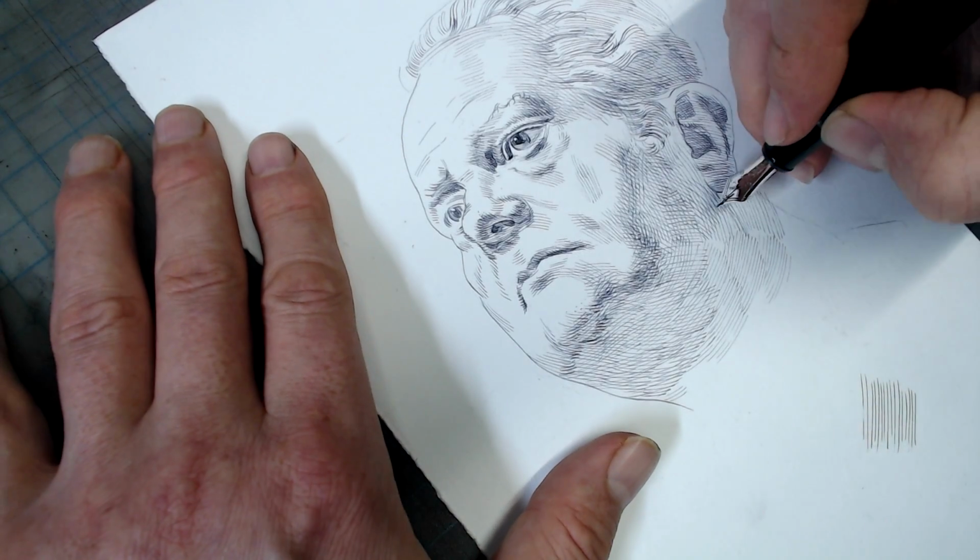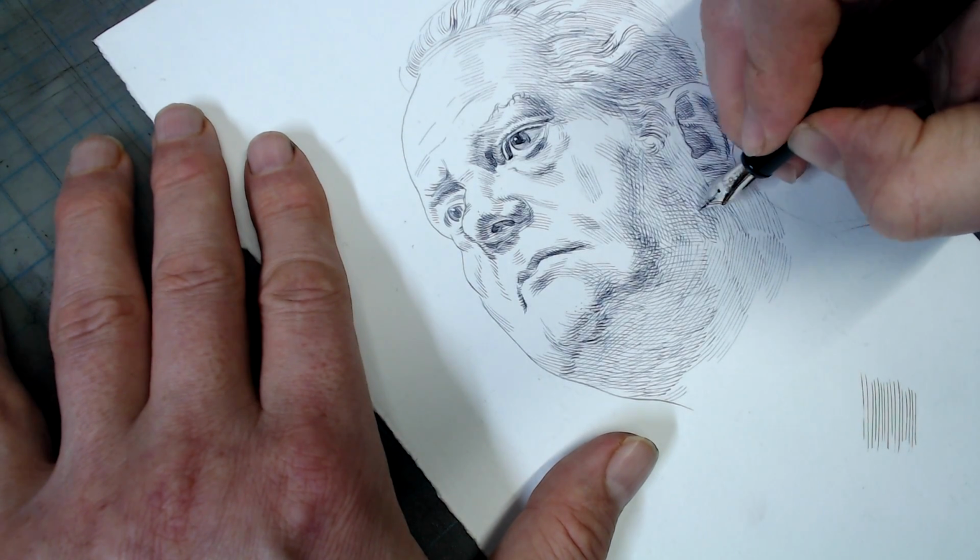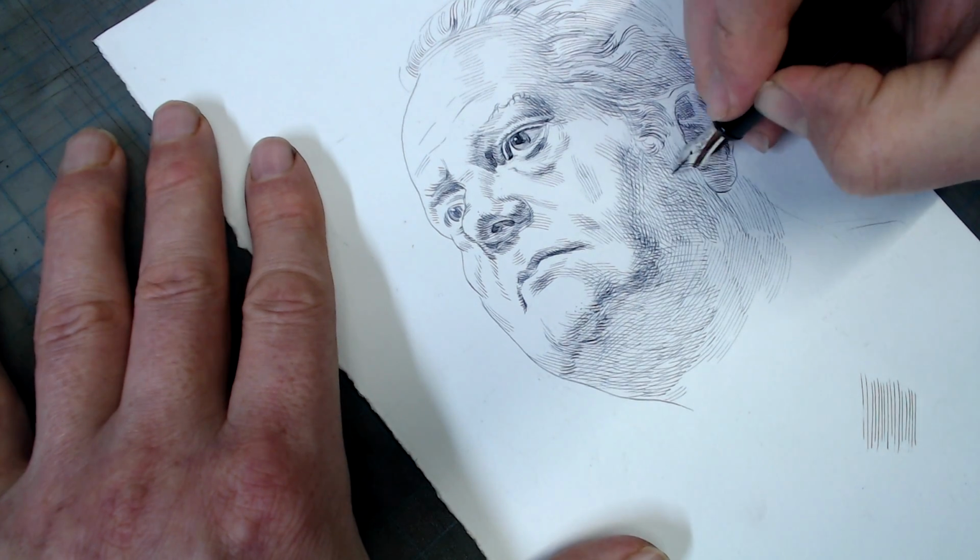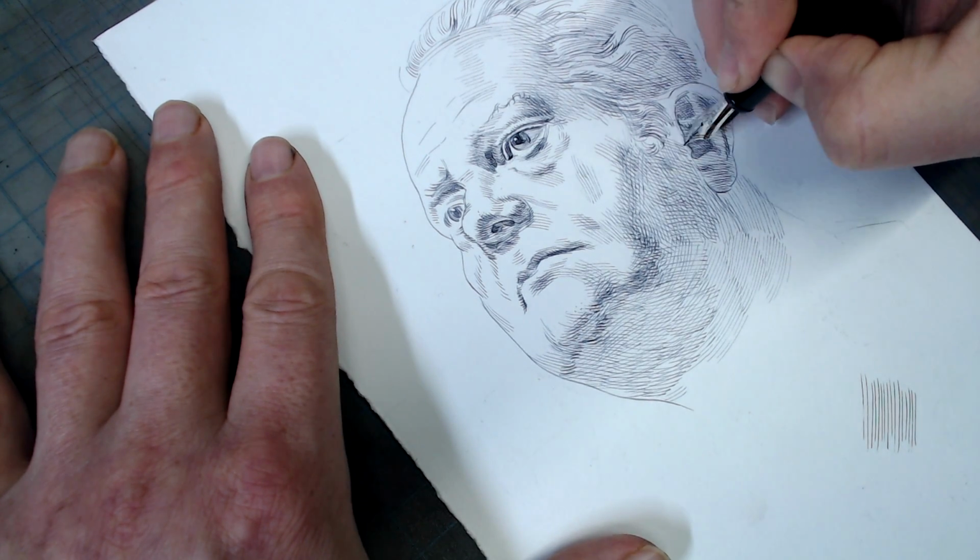In the second drawing of the lips, I'm going to show you a more effective strategy for rendering facial features, which, by the way, applies not just to lips, but also eyes, ears, and everything else.